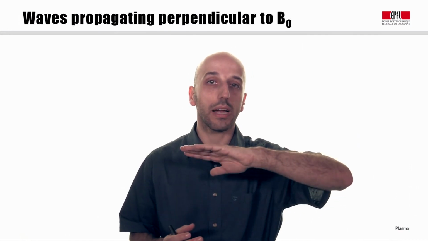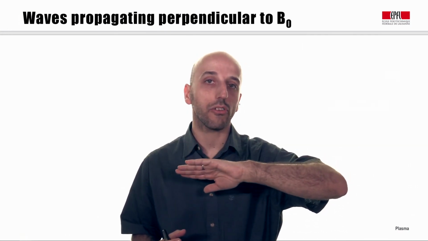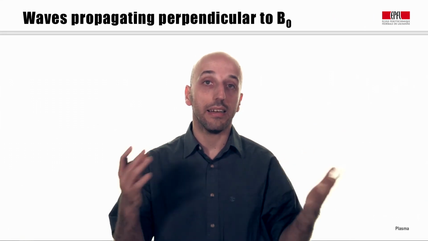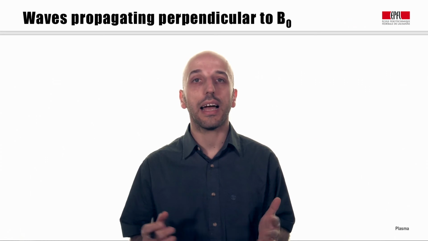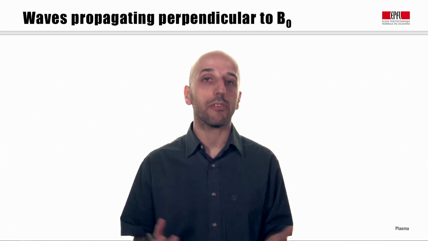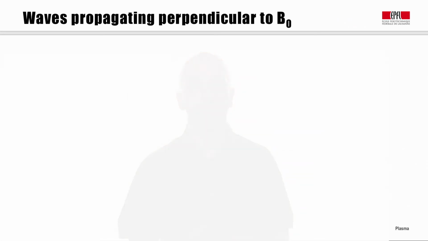The waves where the k vector is in the direction of y, and therefore theta is equal to pi over 2. Let's derive the dispersion relation for these waves.